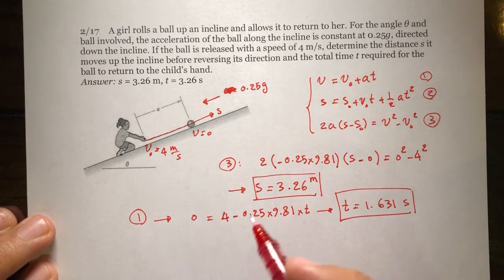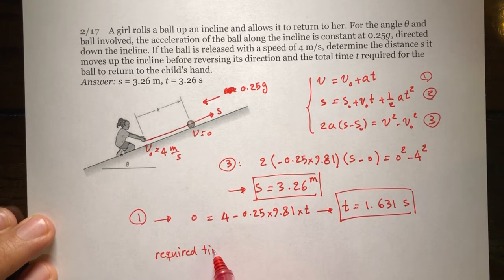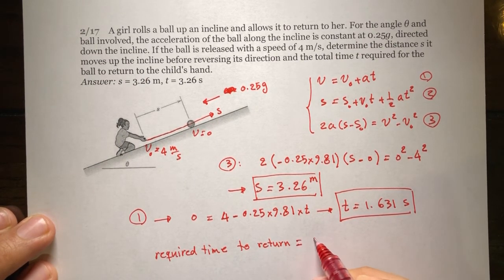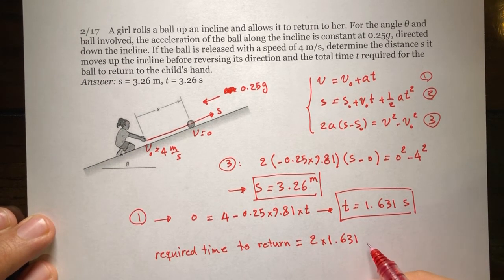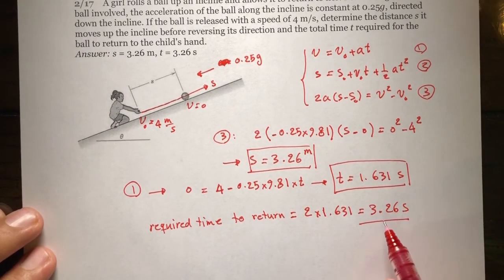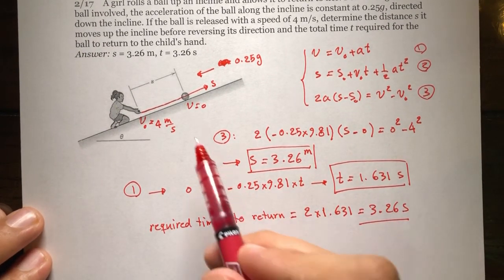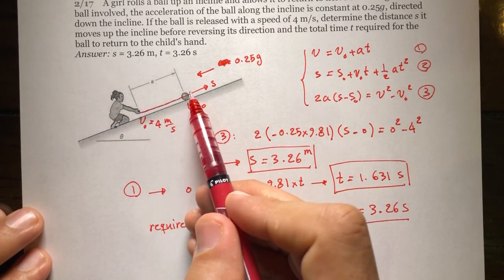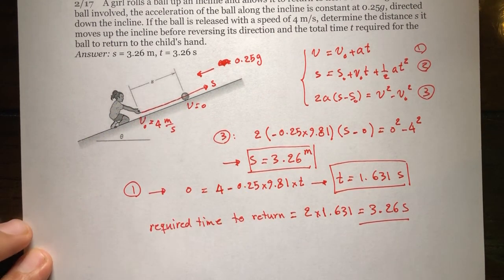And because of that, the required time to return is going to be 2 times 1.631, so it's going to be 3.26 seconds. So it's going to take 3.26 seconds for the ball to start from here, go up, stop, and come down again to the initial position.